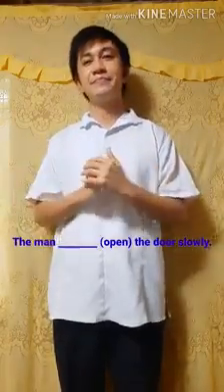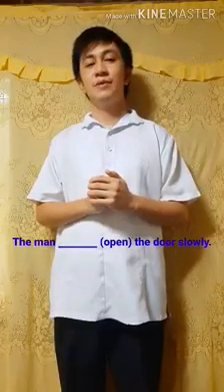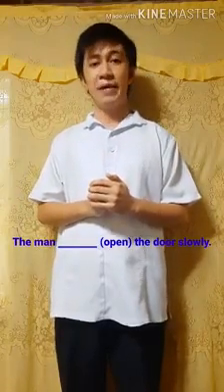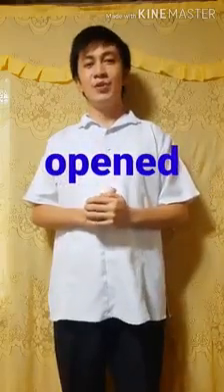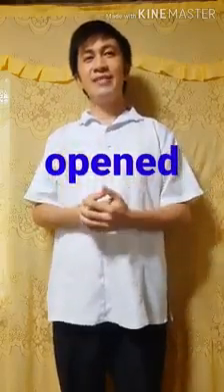Now we have also the third sentence here. What is the past tense of jump? Very good. It is jumped. Now the fourth sentence, or the last sentence here. What is the past tense of open? Very good. It is opened. So that is all about the verb. Now I know that you already know how to form the past tense of the verb.